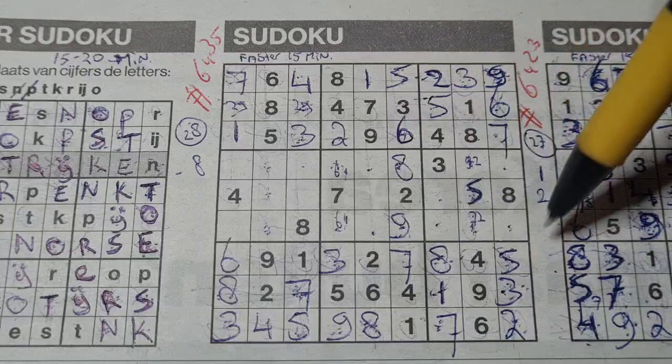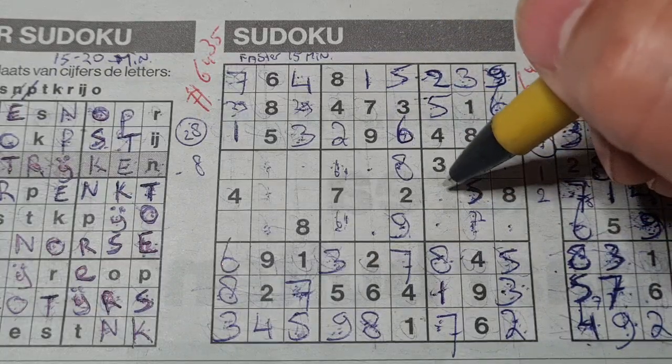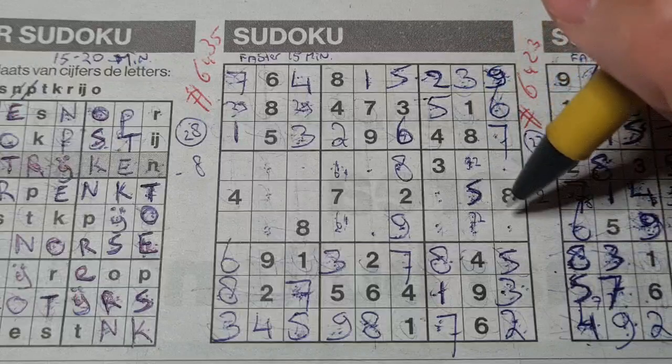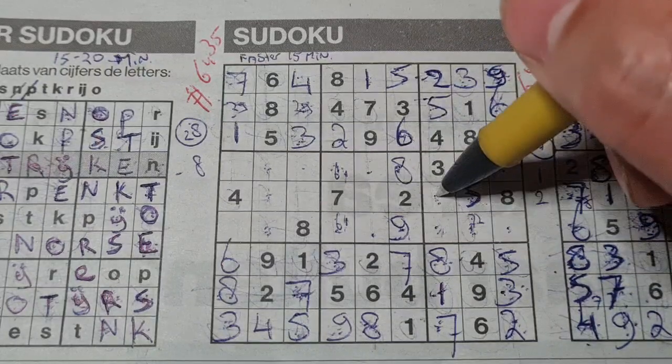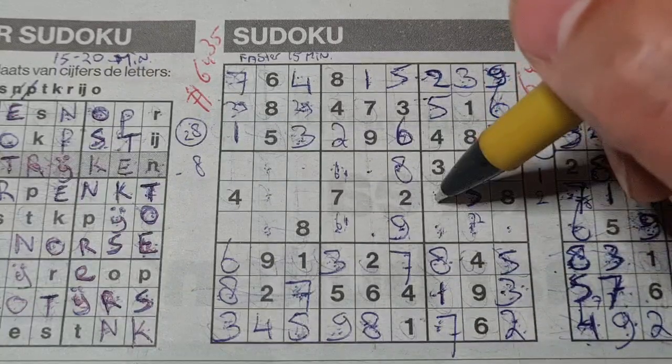How about the 5? No. How about these two missing numbers in this column for numbers? The 1, the 2, the 3, the 4, the 5. 6 is missing. The 7, 8, 9 is missing. 6 and 9.